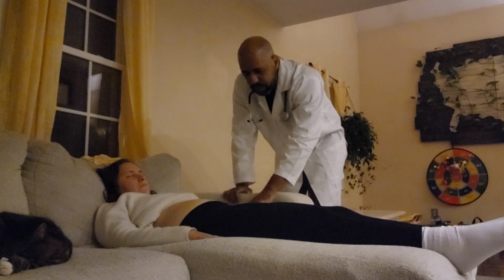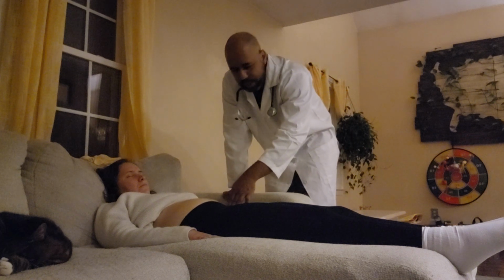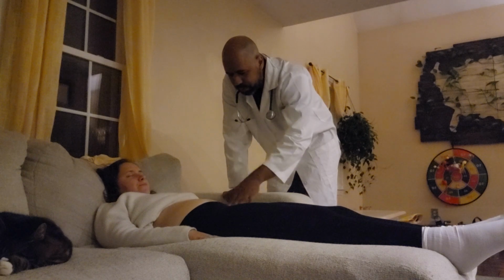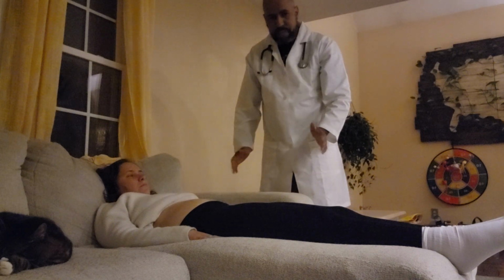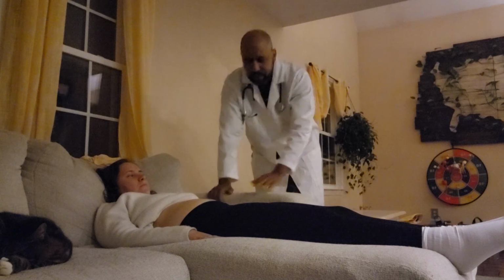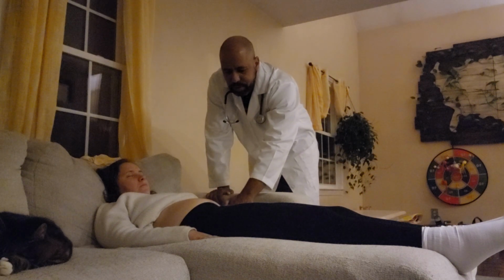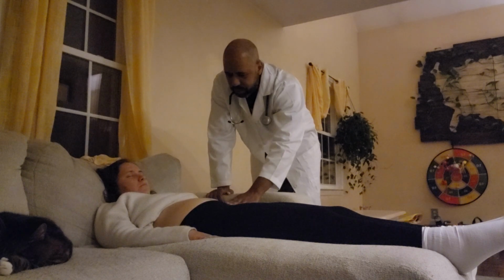So I'm going to locate that, and I'm going to palpate that. Are you experiencing any tenderness or any pain? No. Next, I'm going to perform a rebound test, which is a classic sign of appendicitis. If she has that pain when I let it go, do you have any pain there? No.